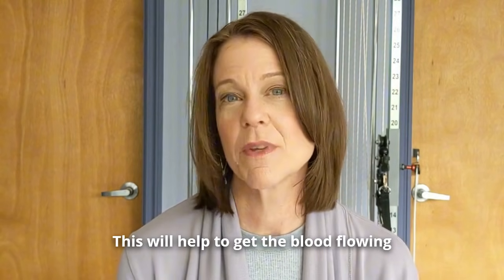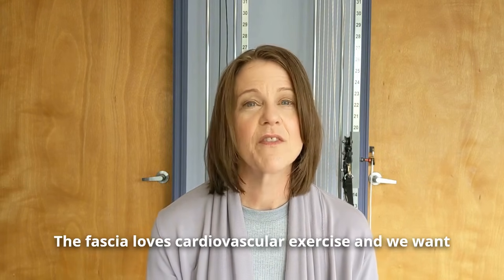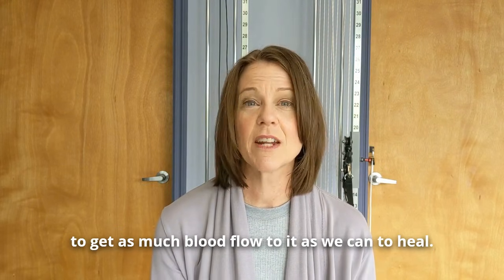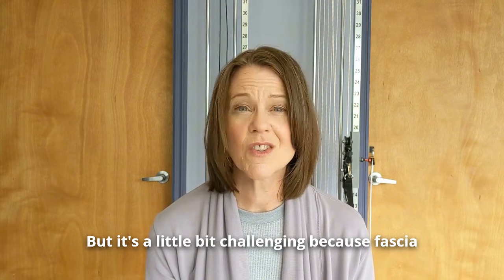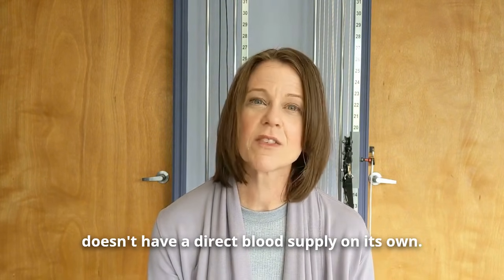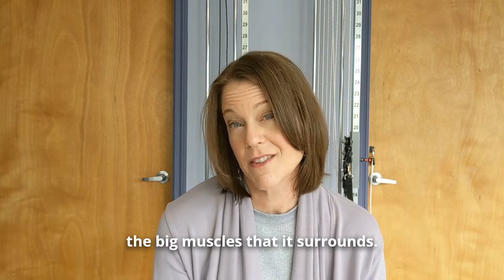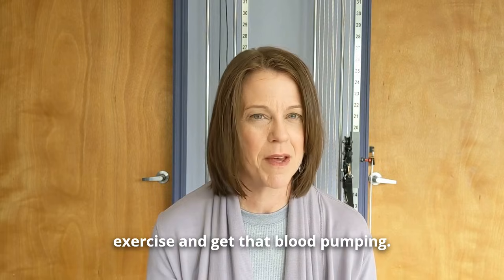This will help to get the blood flowing and allow the body to heal naturally. The fascia loves cardiovascular exercise, and we want to get as much blood flow to it as we can to heal. But it's a little bit challenging because fascia doesn't have a direct blood supply on its own. It has to borrow blood supply from the big muscles that it surrounds. So we need to do some cardiovascular exercise and get that blood pumping.